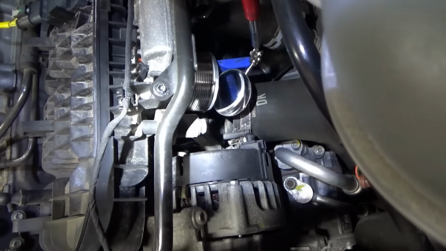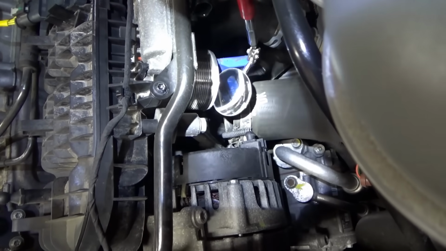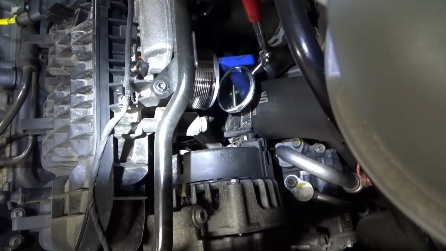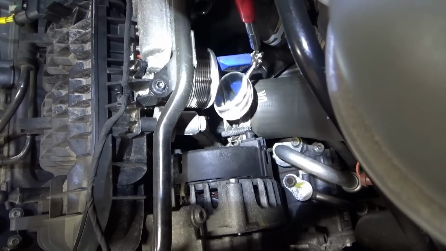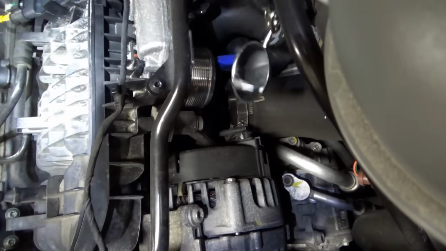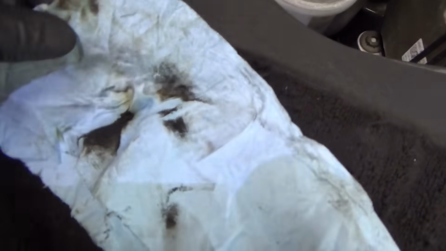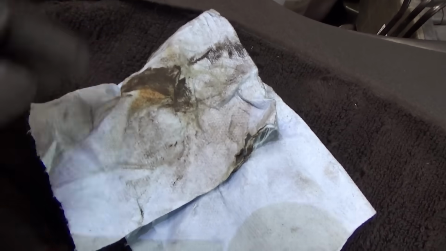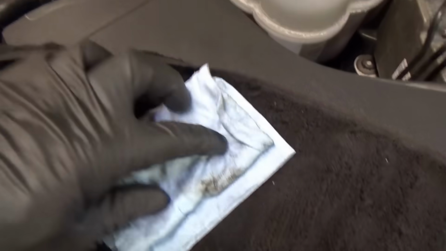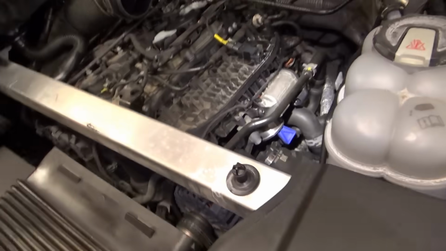So all we can do is clean it out, run it again, look at live data, see if the throttle angle is a little different. We have the data from before, so it's the only thing we can do. Next easiest thing. Alright, here's what came out of the throttle body. Nothing too crazy. There weren't too many deposits on there. Let me get that hose back on and we'll take it for another test drive.